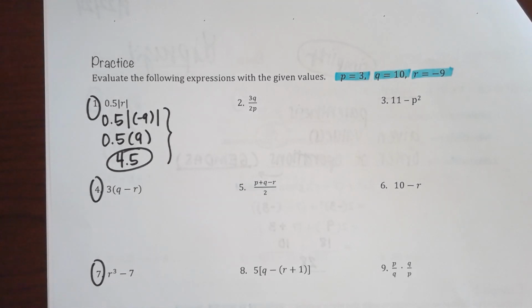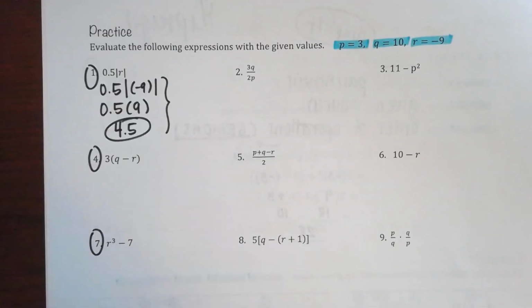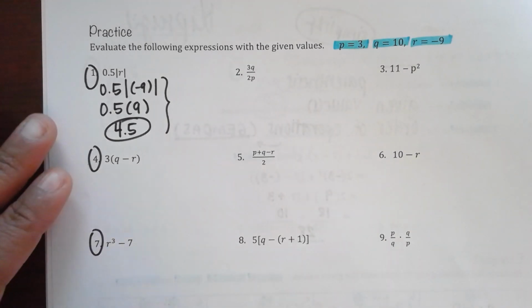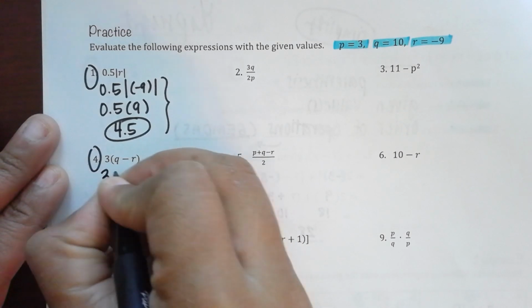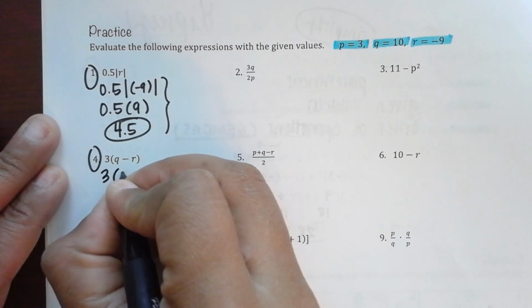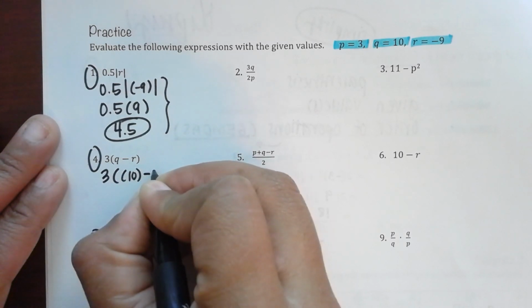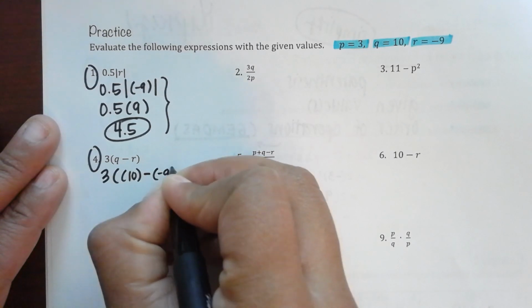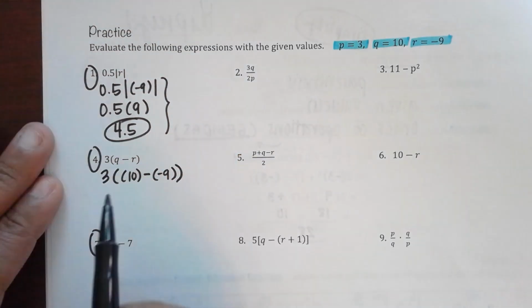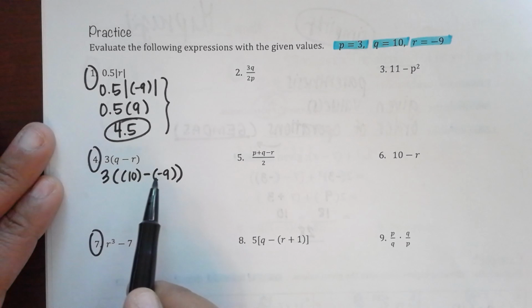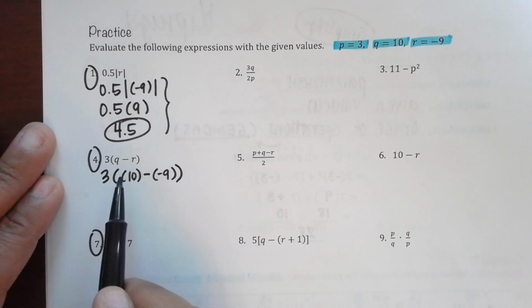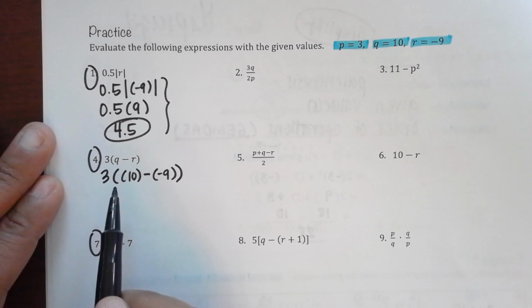So, looking at 4, I have 3 times Q minus R. So, what variables am I using? Q and R. So, how would I rewrite this? 3, parentheses, 10, minus, parentheses, negative 9. A lot of people did not know how this substitution was supposed to be written. This is how it's supposed to be written. I tried to go in and add as many parentheses as I can so you can see the clarity in what you're putting in. Does that make sense?